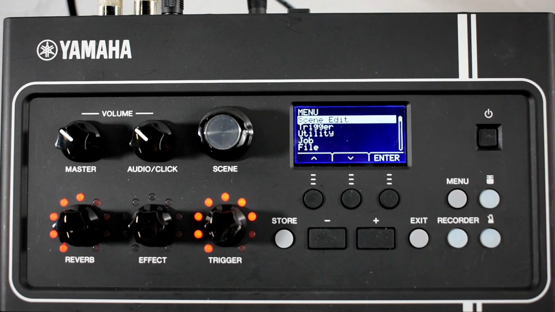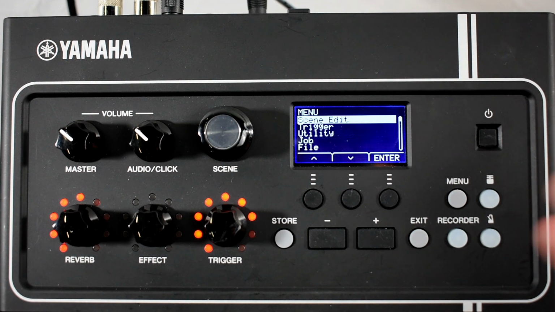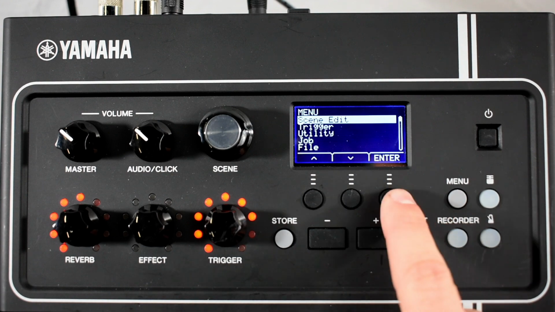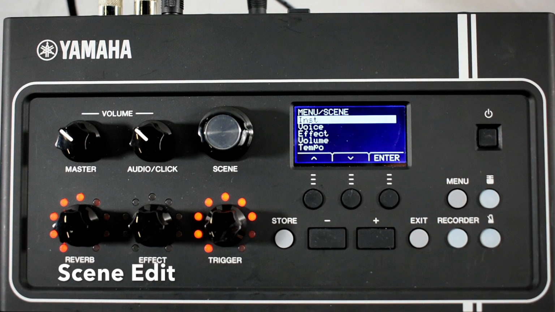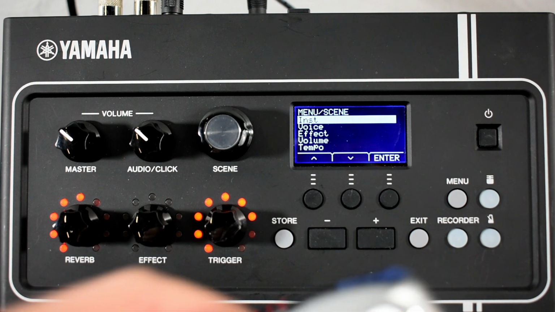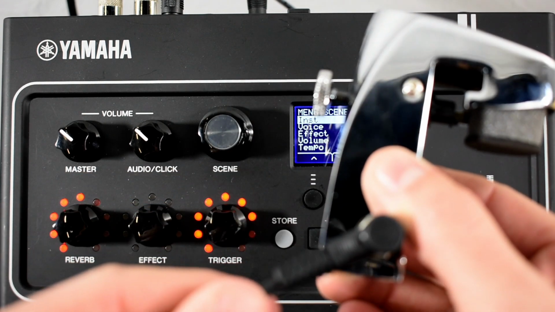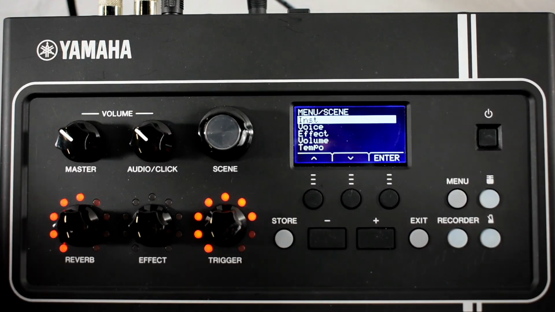When utilizing a DT50s snare drum trigger with your EAD10, there's a ton of individual fine customization options available to you. Now, when you're in the menu screen and you go into Scene Edit at the very top, you'll get more parameters to choose from.